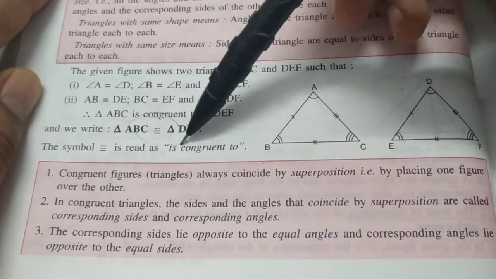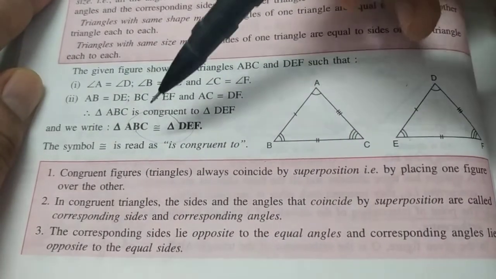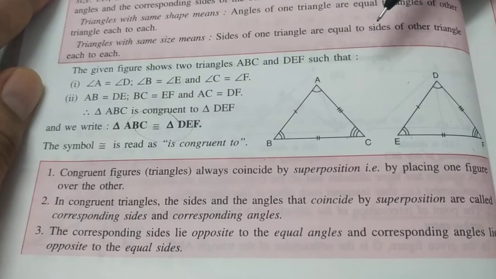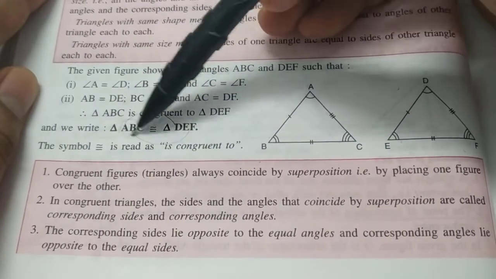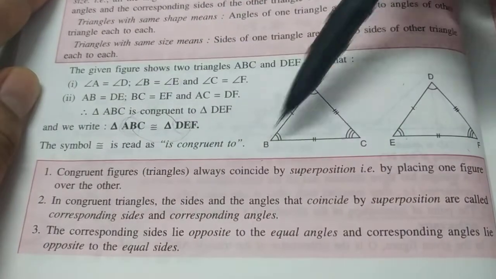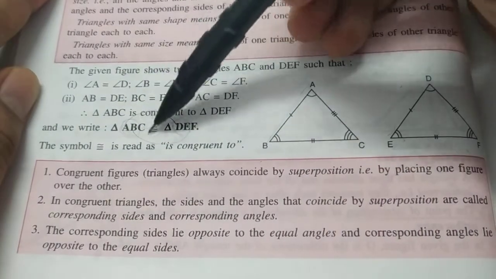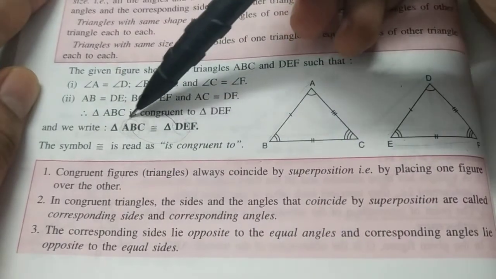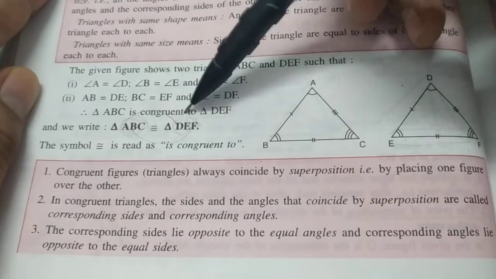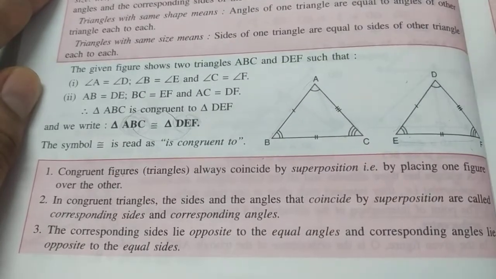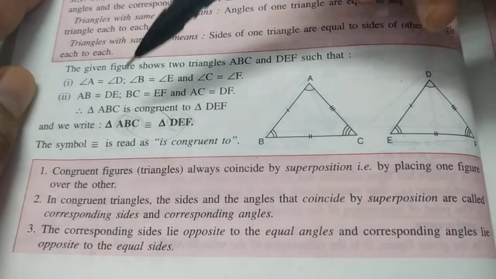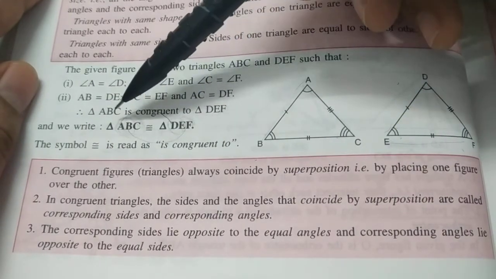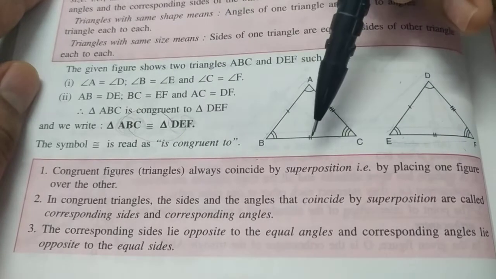Angle B is equal to angle E, and angle C is equal to angle F. Also, side AB is equal to side DE, BC is equal to EF, and side AC is equal to side DF. So the naming of the triangles should be in such a way that the correspondence is maintained.